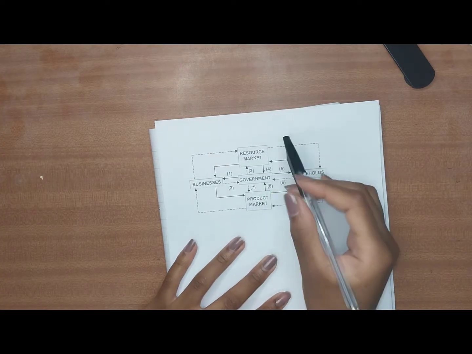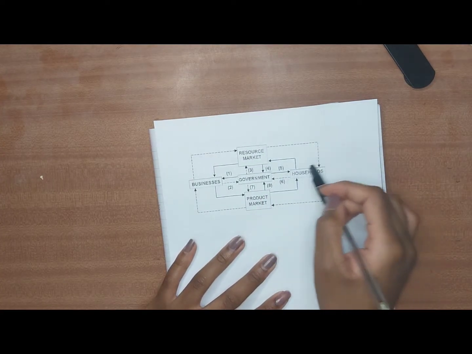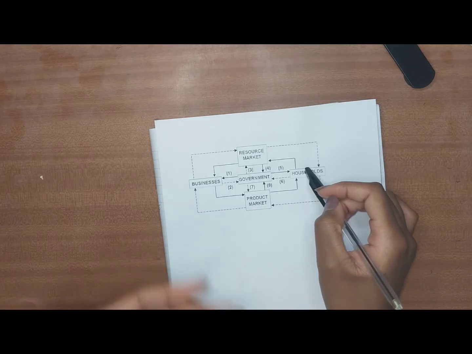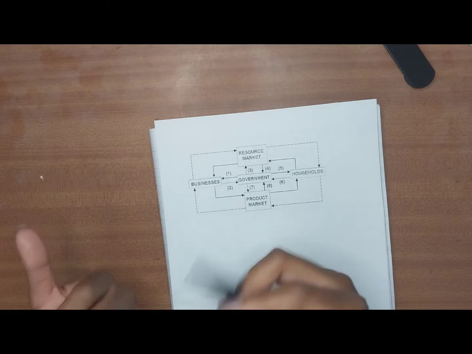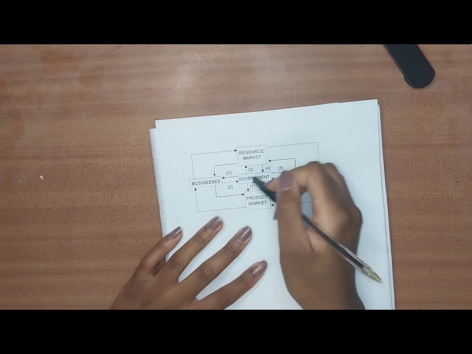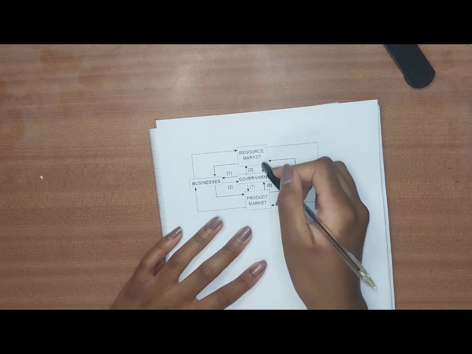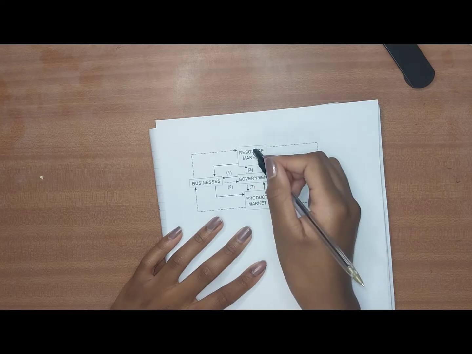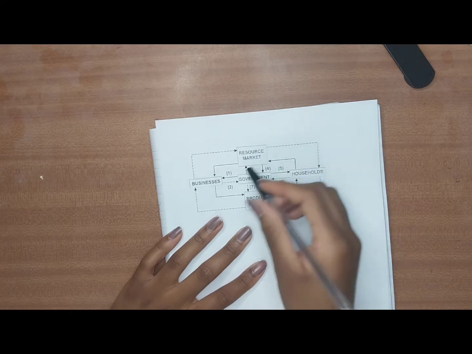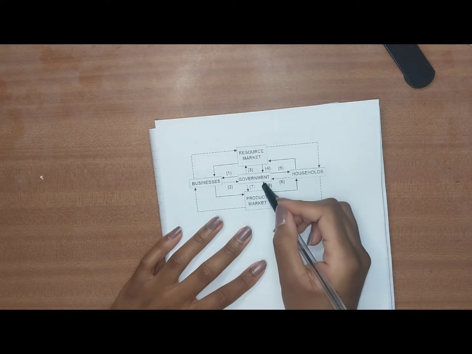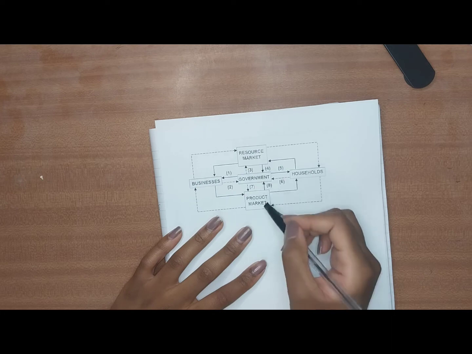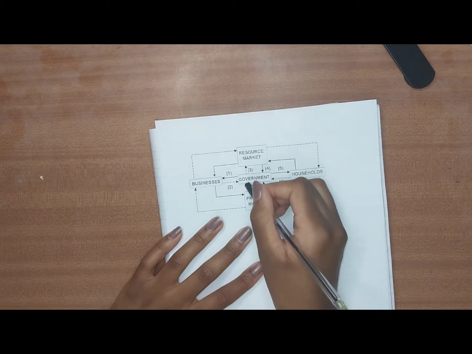So from the resource market, what are they going to buy? They are going to buy the factors of production because remember, as much as we have public goods, they are still goods. They are still going to need the factors of production so that they can be made. So government is going to buy the factors of production from the resource markets, and they are going to pay for them. So real flow, monetary flow. They are also going to buy goods and services from the product market, and they are going to pay for them, right?